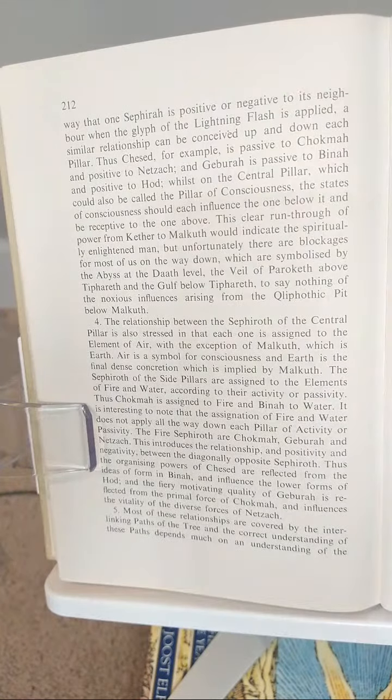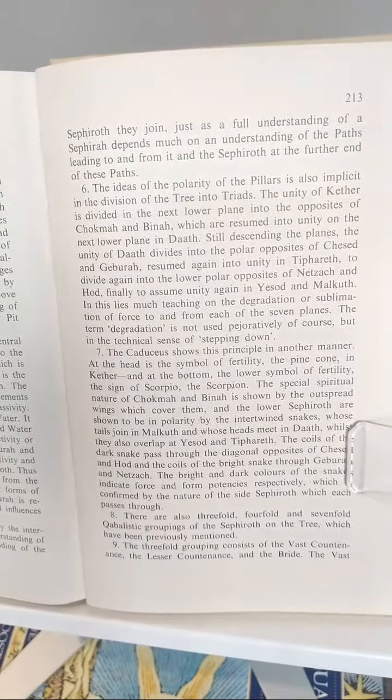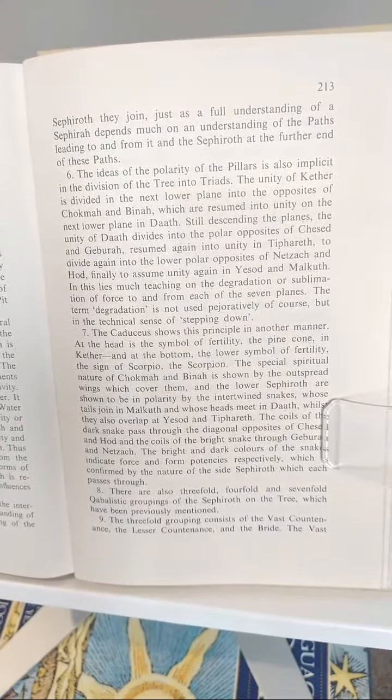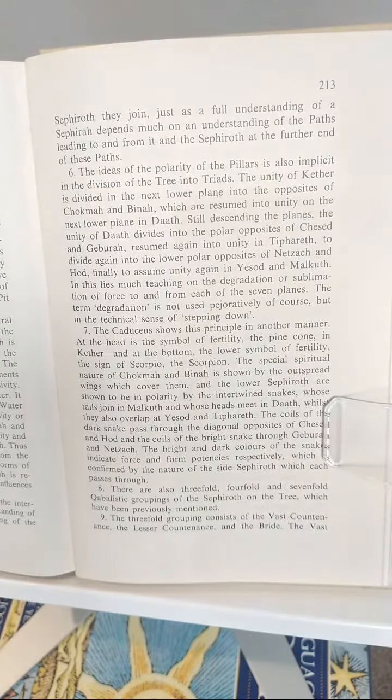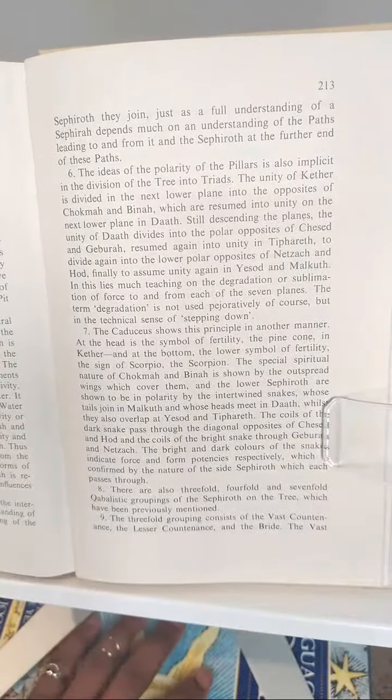Five, most of these relationships are covered by the interlinking paths of the tree. And the correct understanding of these paths depends much on an understanding of the Sephirah they join, just as a full understanding of a Sephirah depends much on an understanding of the paths leading to and from it, and the Sephirah at the further end of these paths. The idea of the polarity of the pillars is also implicit in the division of the tree into triads. Okay, now we're talking about the triads.